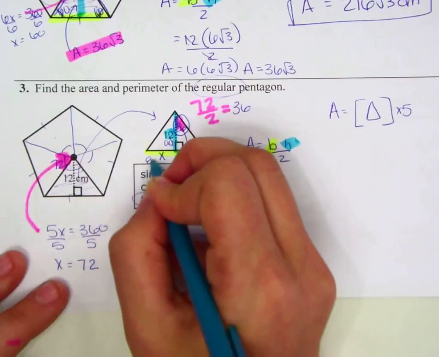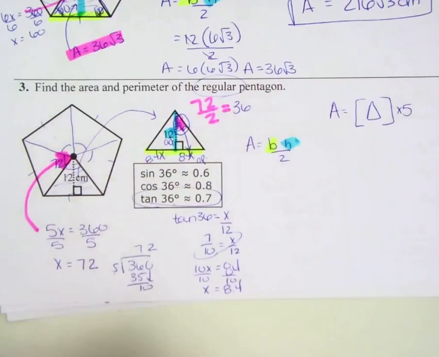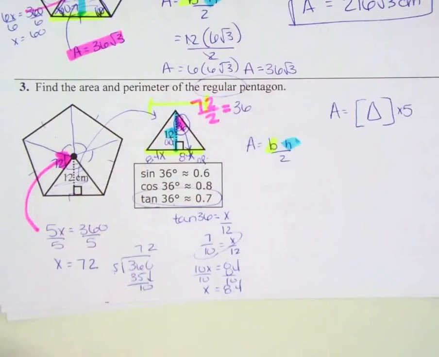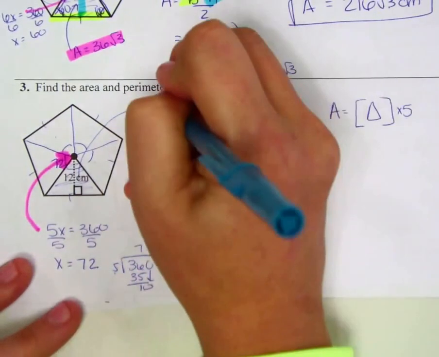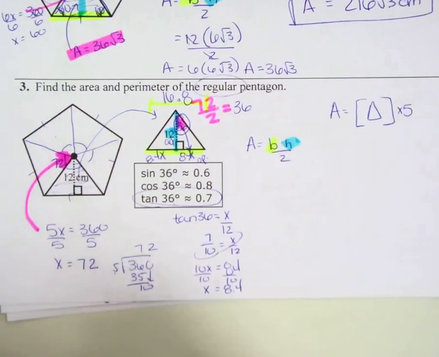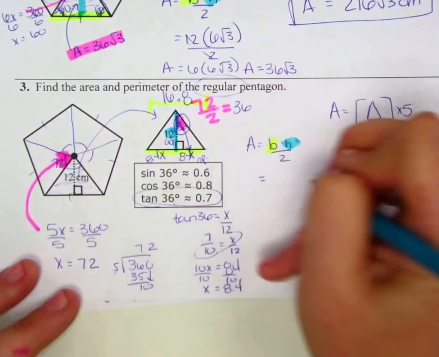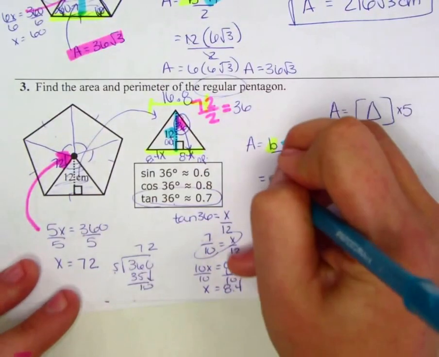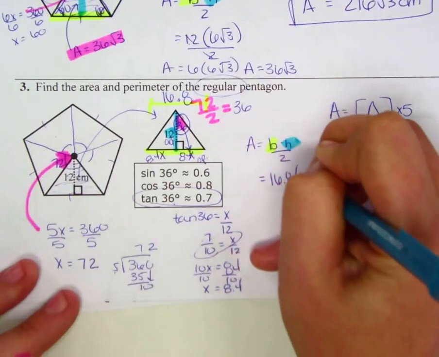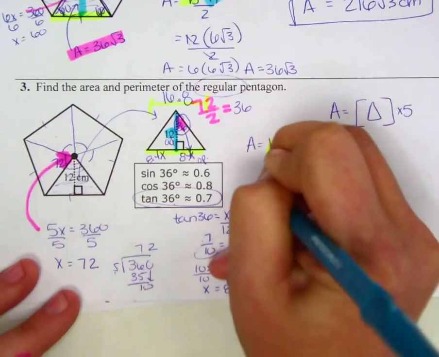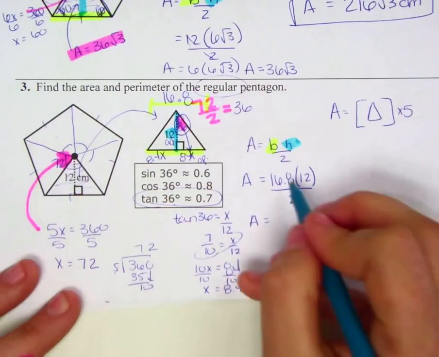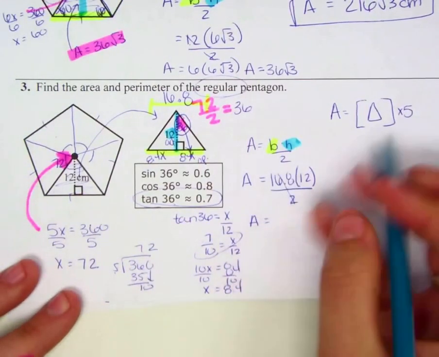This segment is 8.4, which means, and I'll do this above, the whole base, 8.4 plus 8.4, which is 16.8. Rewind if you didn't know what I just did and listen to it again. So the base is 16.8, the height is 12, and we'll divide this by 2.